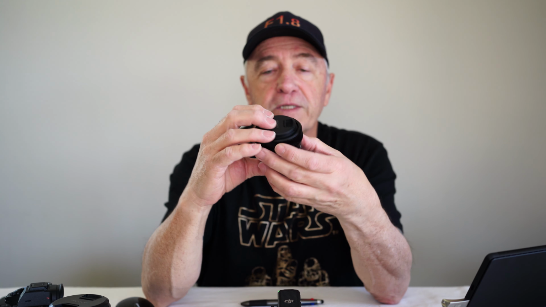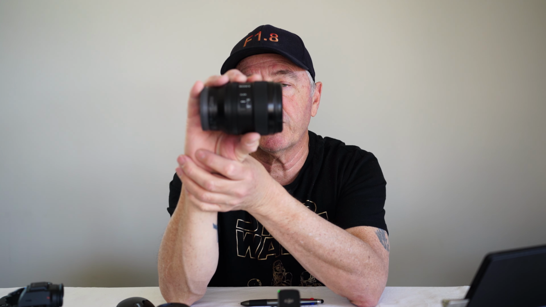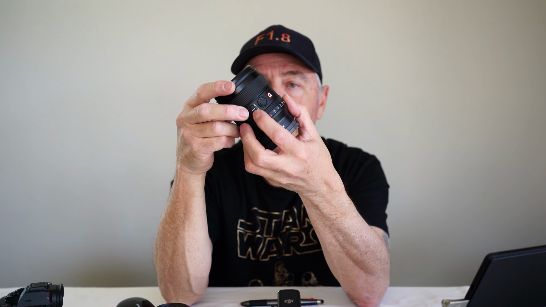Now this little lens does have an AF/MF focus switch on it. It has a declickable switch to declick the aperture, whereas this one, yes it does. It does have a switch for declicking the aperture, and it has the AF/MF switch on it, as well as the customizable button. Both of them have that.